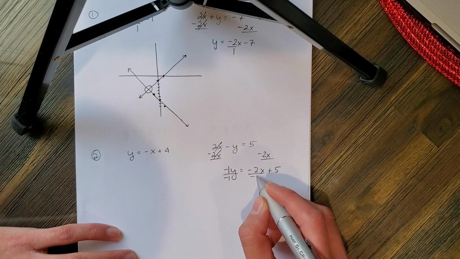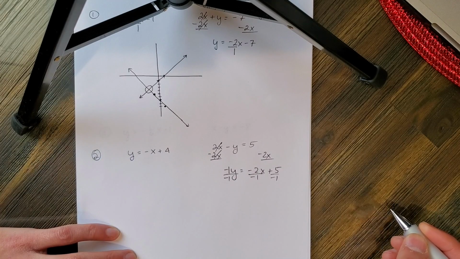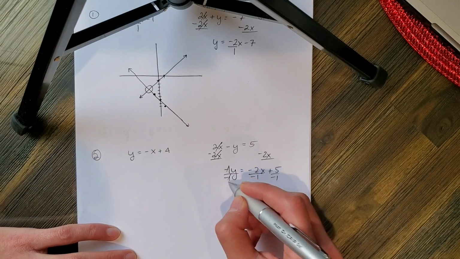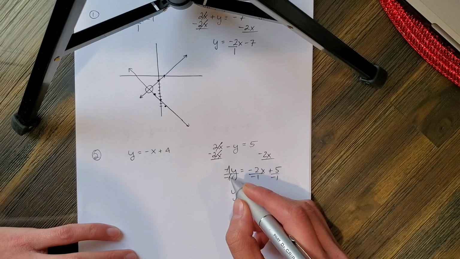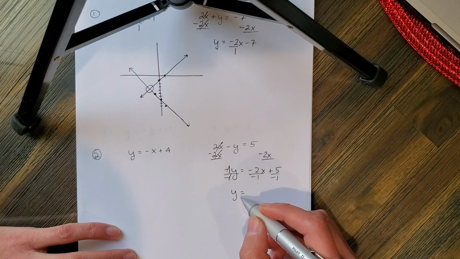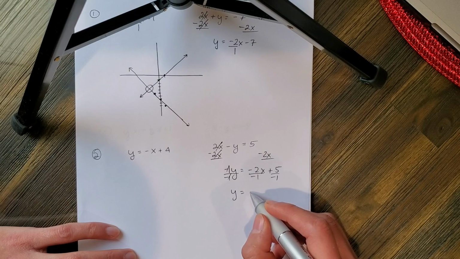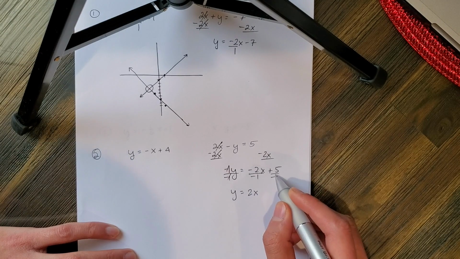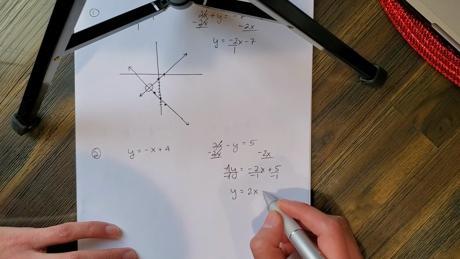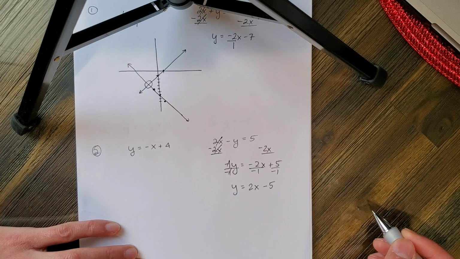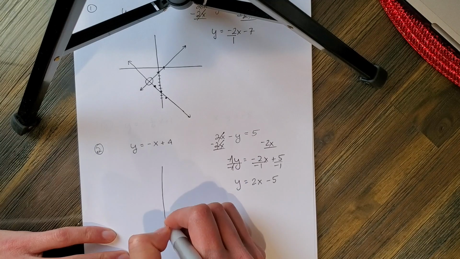And I'm just going to go ahead and divide each one individually like this. And so that's going to leave me with a positive y, because the negative 1 divided by negative 1 is a positive 1. So positive 1y. And here again, a negative over negative, that's going to be a positive 2x. And then a positive divided by a negative is going to be a negative. So I have y equals 2x minus 5. Let's go ahead and graph.